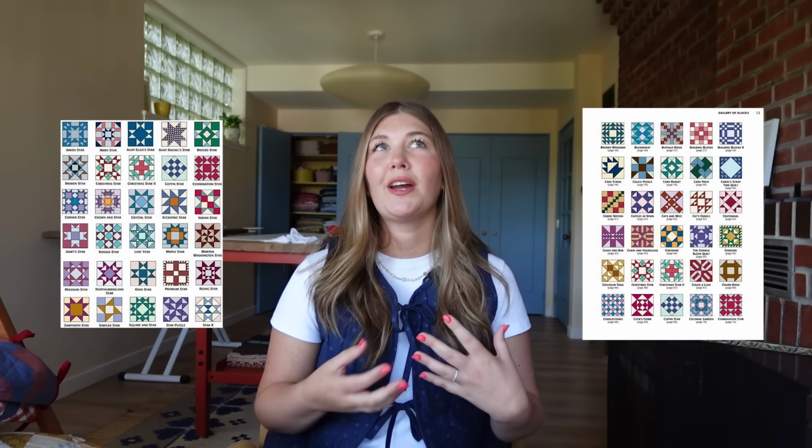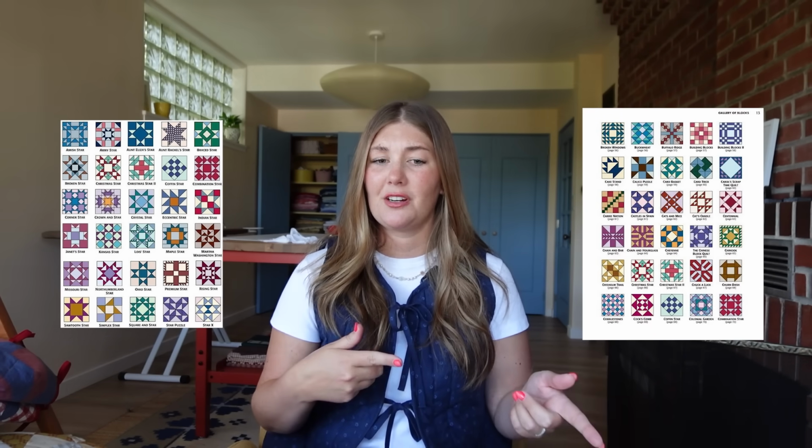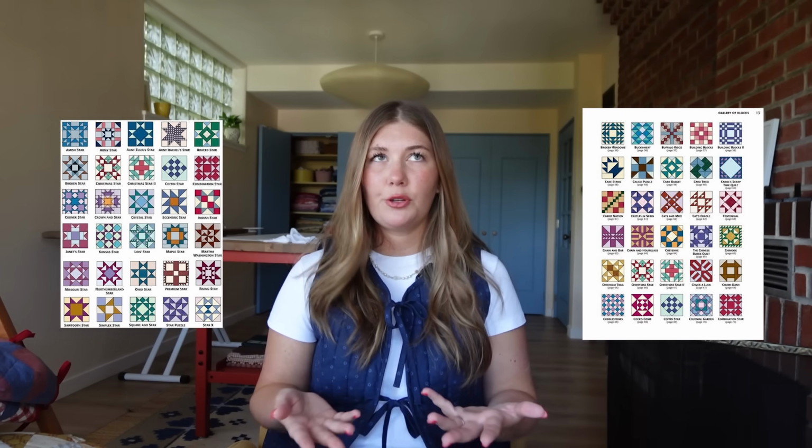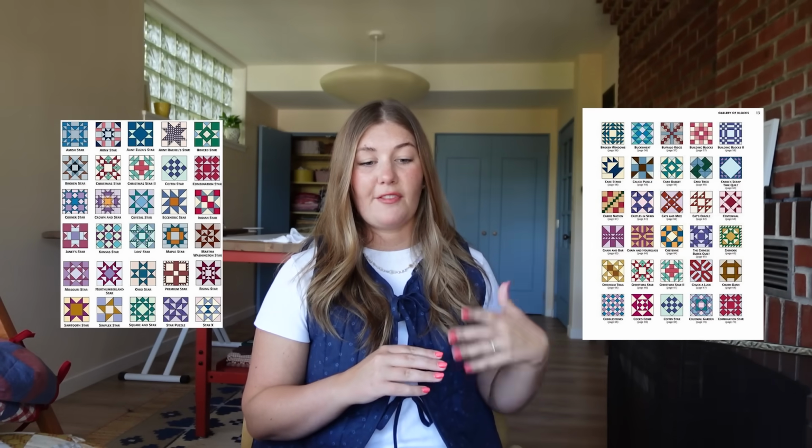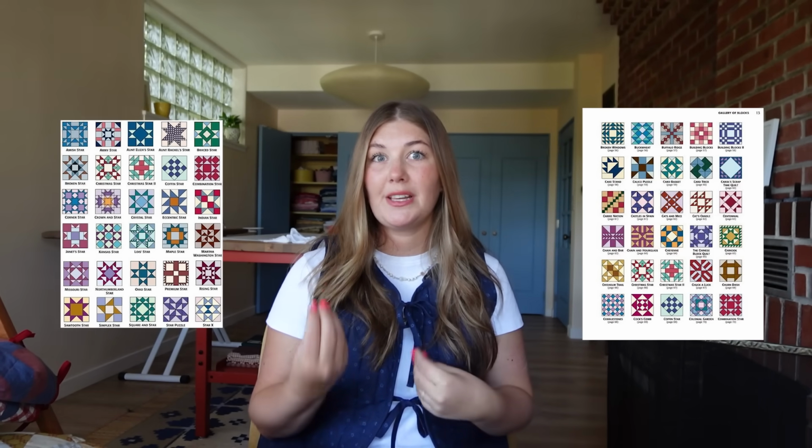But I don't want you to ever feel dumb for not knowing the right name of a quilt block or terminology for it, and don't let anybody else make you feel dumb either. You can learn as you go, we can all discover new things, but I do have some of these graphics on my Pinterest board that can help you decipher certain blocks that you may see commonly.